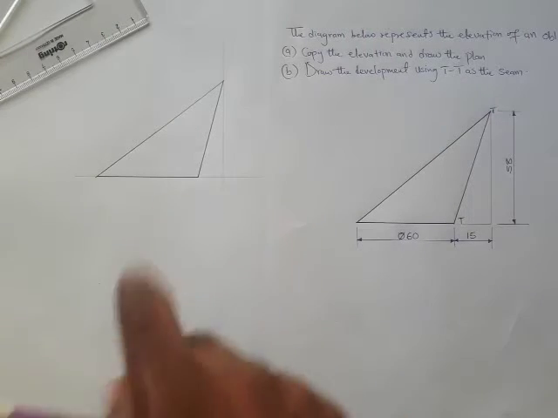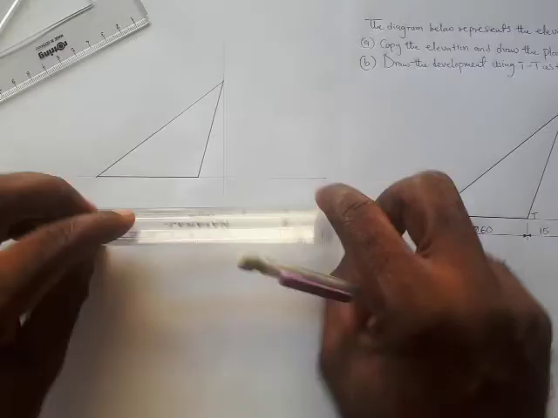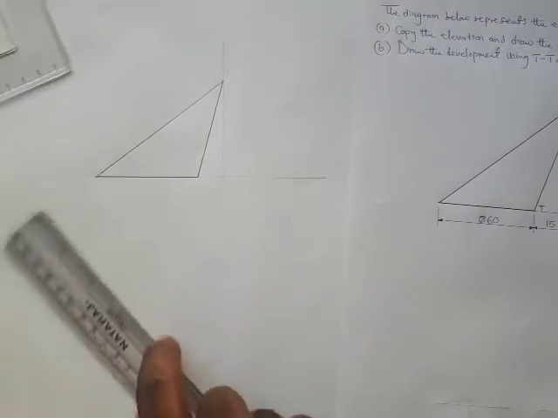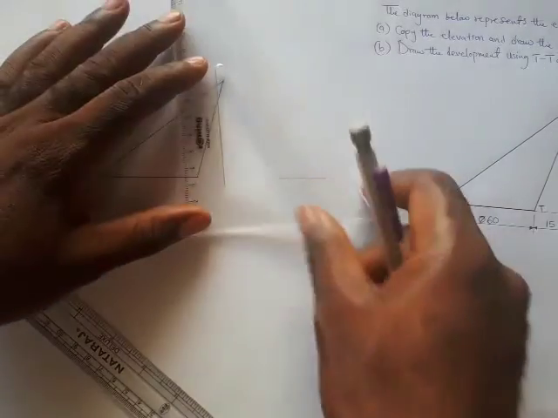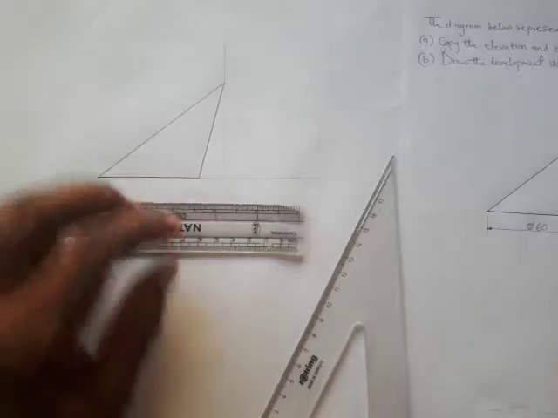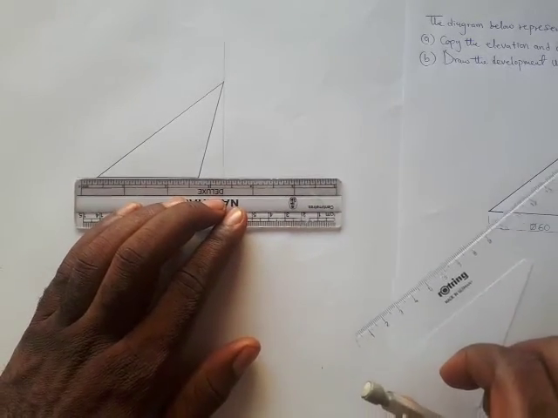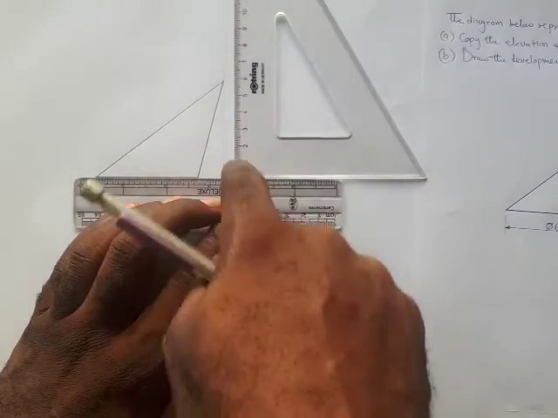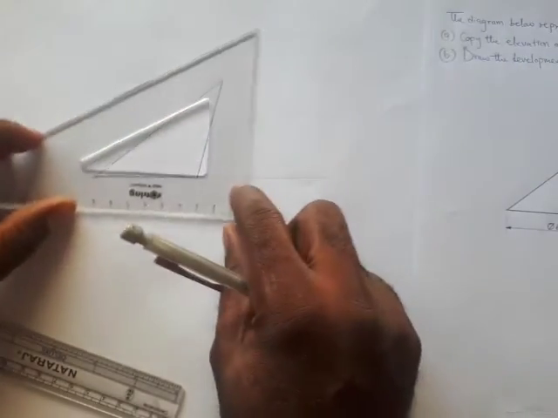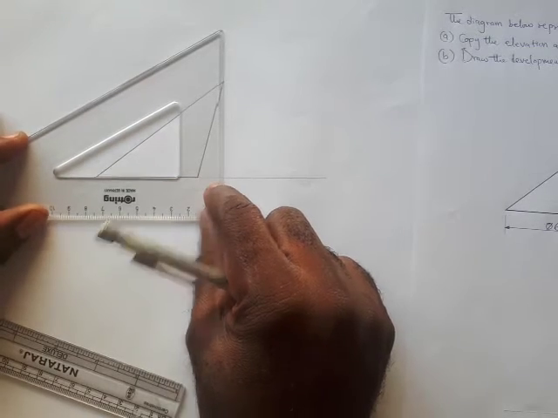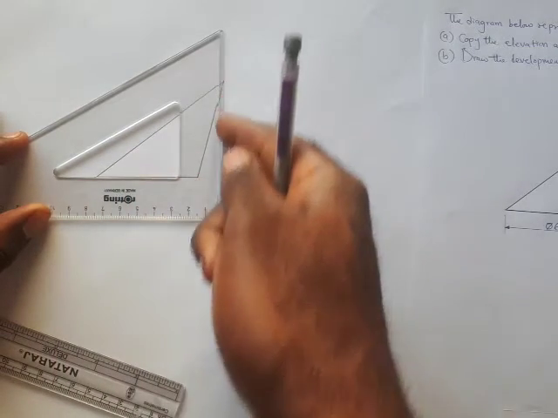Let me tell you how I came about this. First of all, I drew the horizontal line, a thin line. When I was done, I used my set square to drop a perpendicular. Either you align your ruler on the line, place your set square on top and drop a perpendicular on it, or simply use your set square like this, align this part to the horizontal and drop a perpendicular. Now you will know what a perpendicular means.